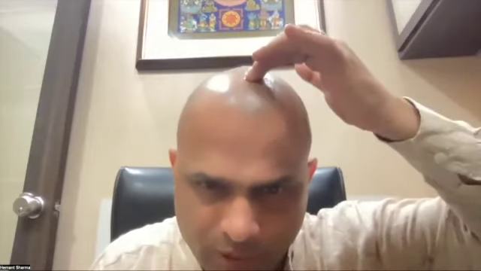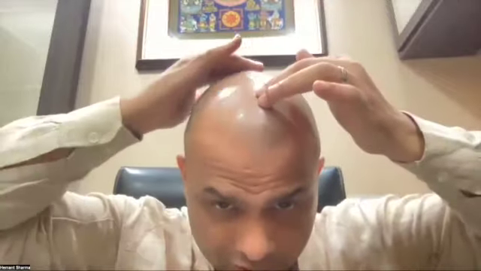In the newborn baby, if you touch here, you can feel the soft part. That soft part is nothing but a junction between the frontal bone and the parietal bone. The suturing work is going on. So this is the frontal bone and this is the parietal bone. If you see here, you can see the junction here. Can you see the junction?